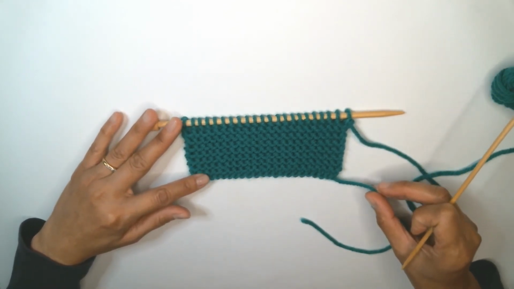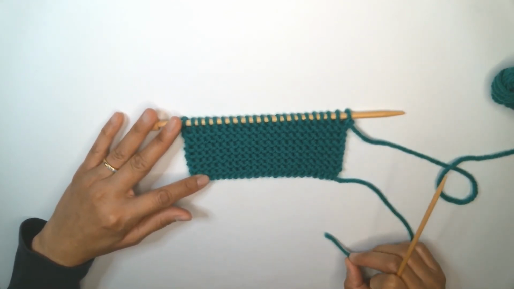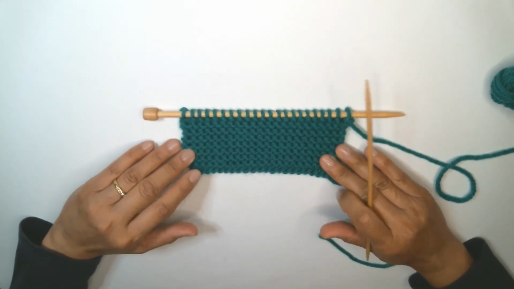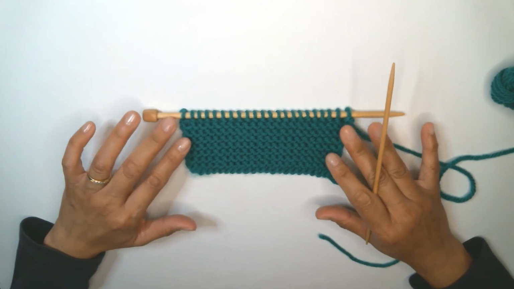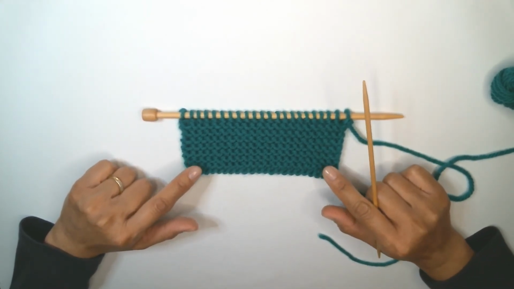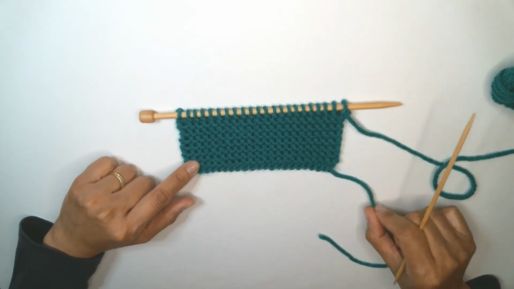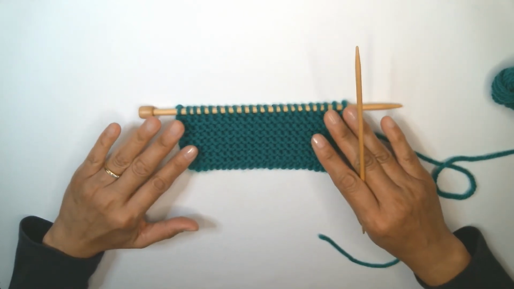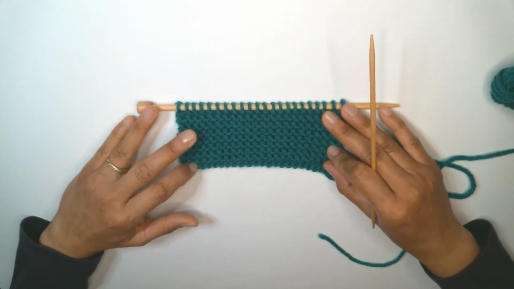Your cast-on tail is on the right side when your fabric is on the right side. So that's a quick way, a quick visual to let you know that this is the right side of your fabric. If the cast-on tail is on your right side, then this is your right side of the fabric.